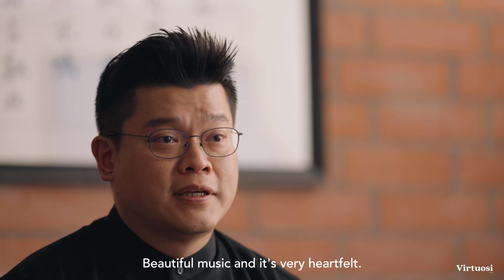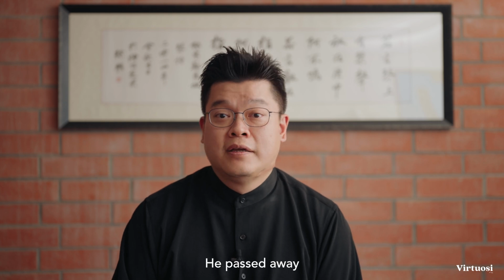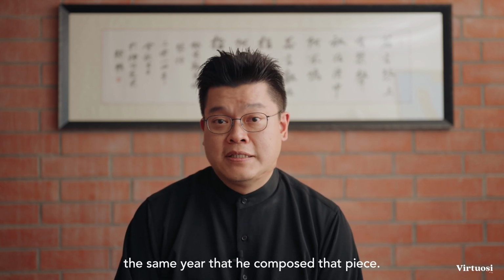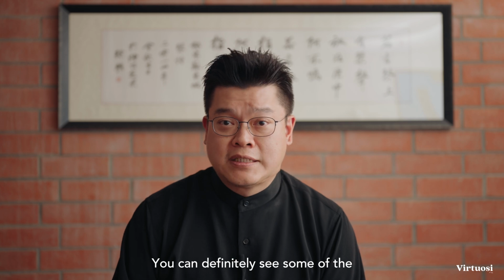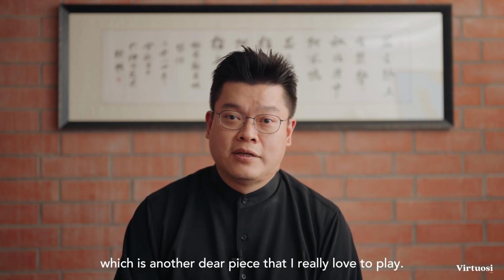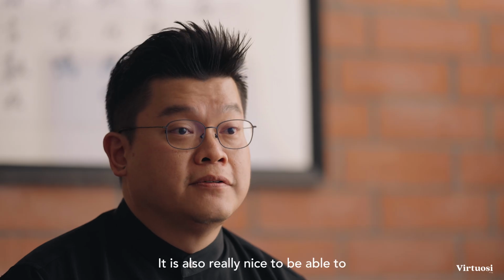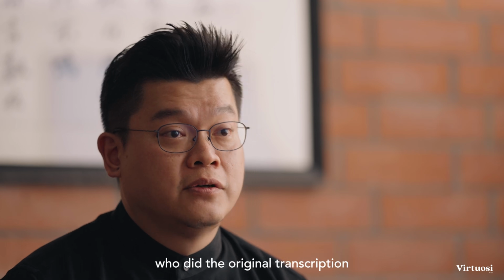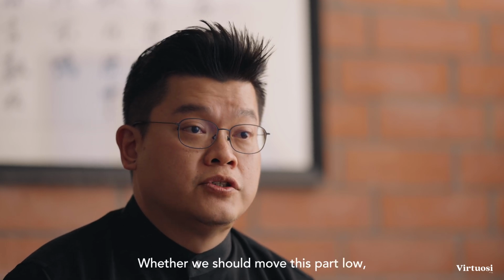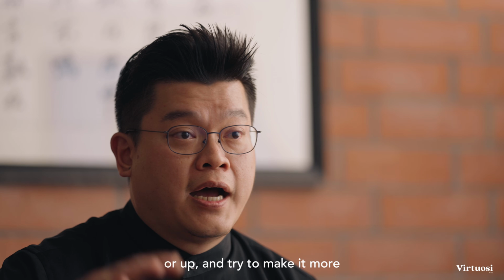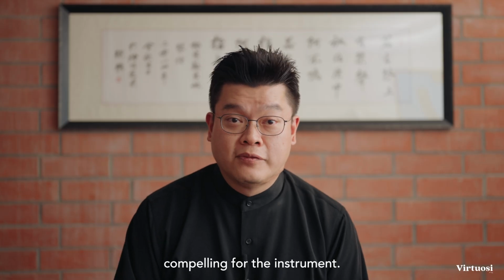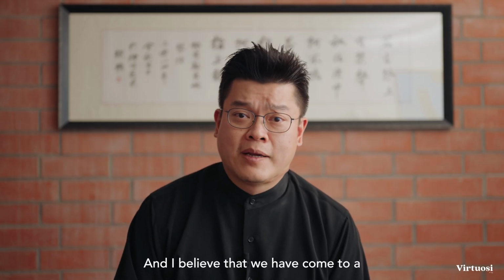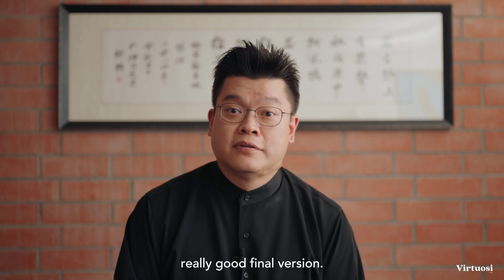But what I enjoy the most is that with all this difficulty, the music is great. It's beautiful music, and it's very heartfelt. It's Schubert's late work; he passed away the same year that he composed that piece. You can definitely see some of the Schubert Cello Quintet in there, which is another dear piece that I really love to play. It is also really nice to have an open discussion with Kevin, who did the original transcription, about whether we should move this part lower or higher to make it more compelling for the instrument. And I believe that we have come to a really good final version.